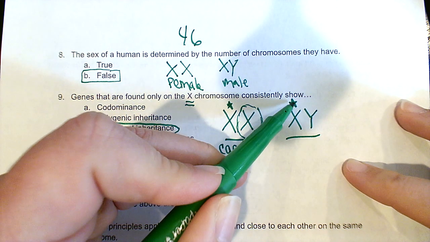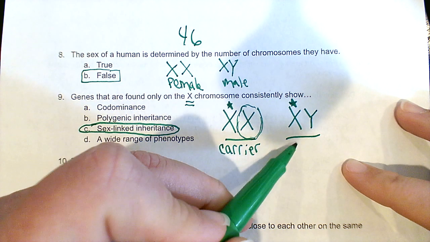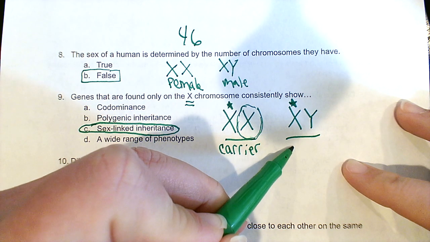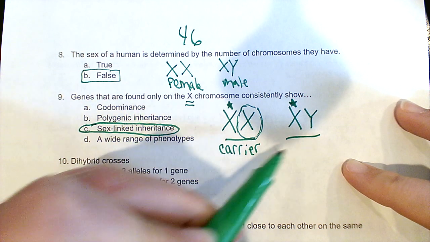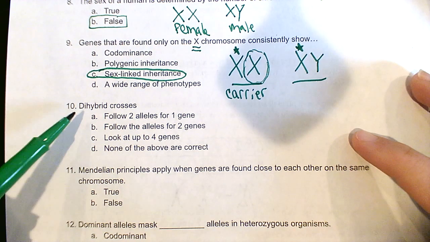But a male with one kind of bad X, or an X with an allele for some disorder, is going to have it because he doesn't have a backup. So it is sex-linked inheritance. I just kind of don't want to talk about that as a quick refresher there.